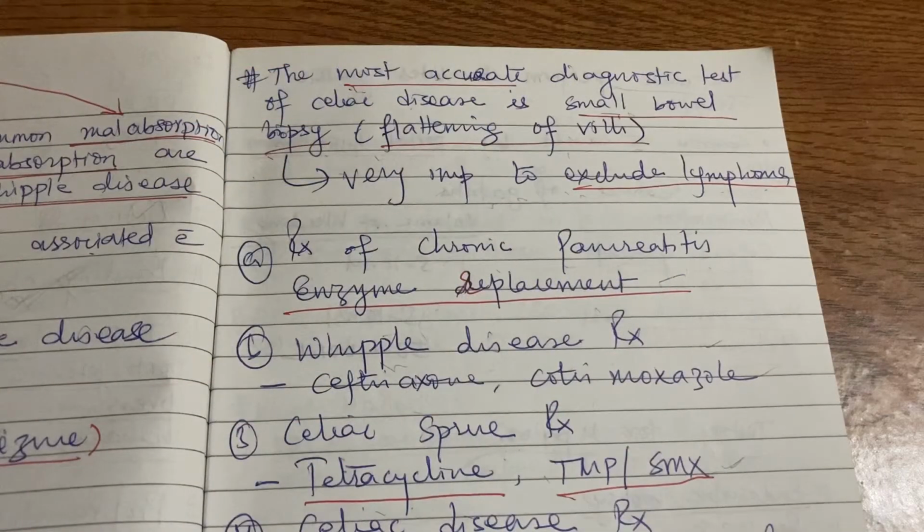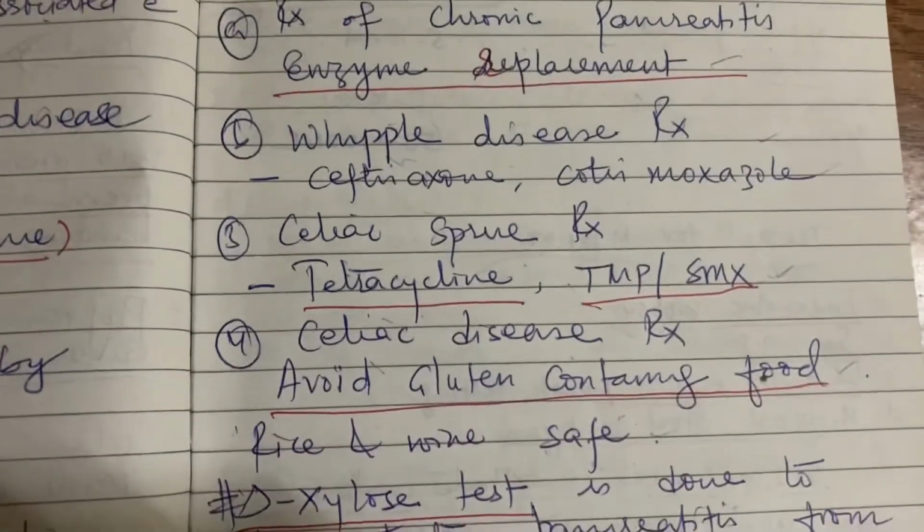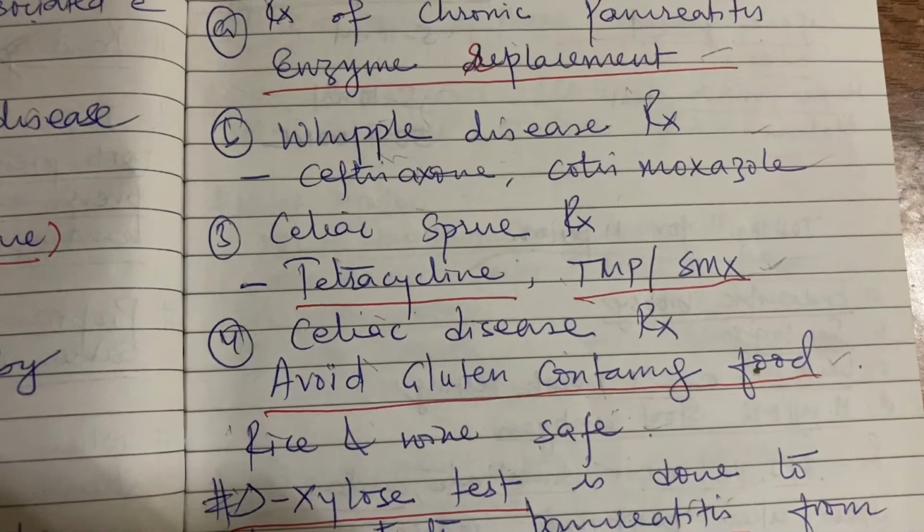The most accurate diagnostic test of celiac disease is small bowel biopsy that shows flattening of villi, and it is very important to exclude lymphoma. Treatment of chronic pancreatitis, enzyme replacement. Treatment of Whipple's disease, ceftriaxone, cotrimoxazole, as I told earlier. Celiac sprue, the treatment is tetracycline and cotrimoxazole. And celiac disease treatment primarily is to avoid gluten containing food.